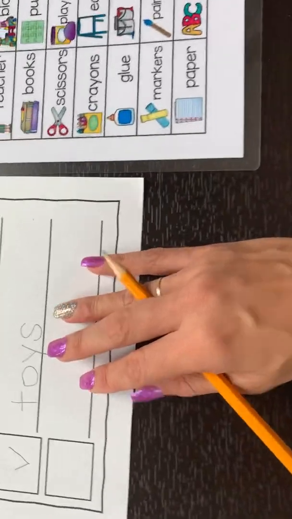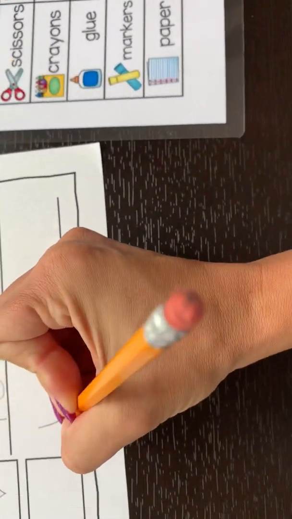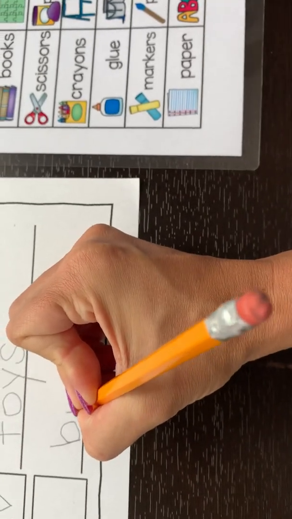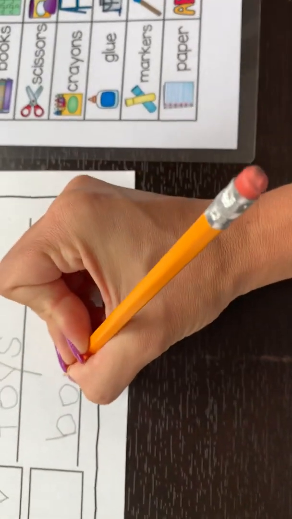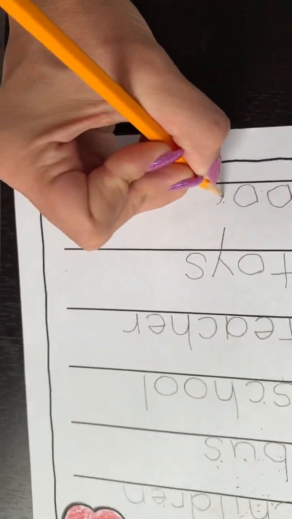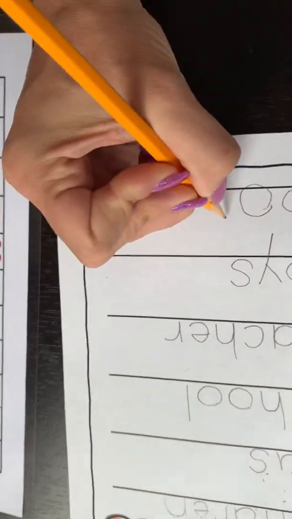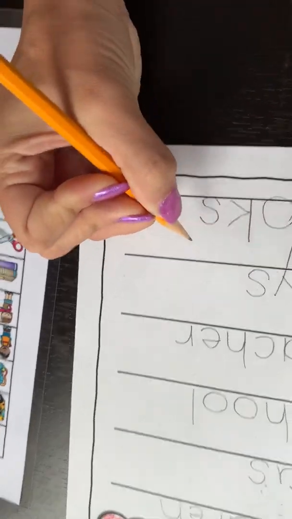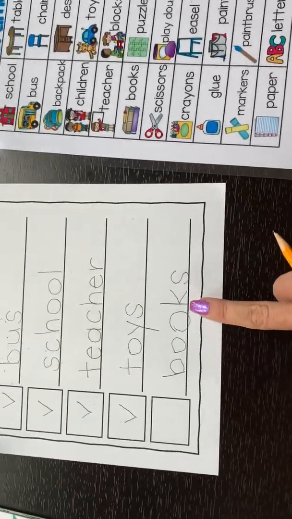Books. B. I gotta hold my paper still so my B doesn't turn messy. O. Oh, let me put this down. O. K. S. Books.